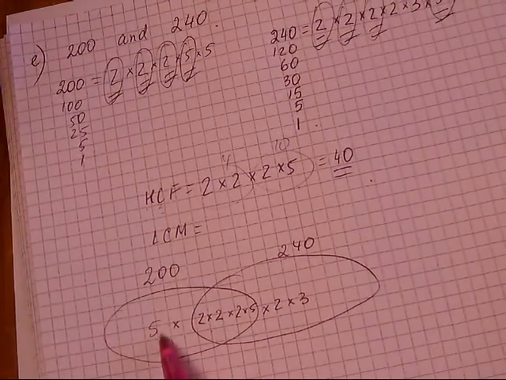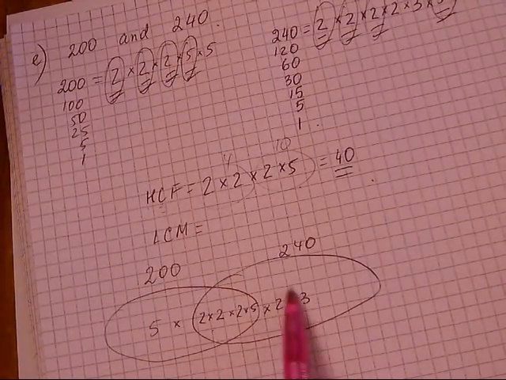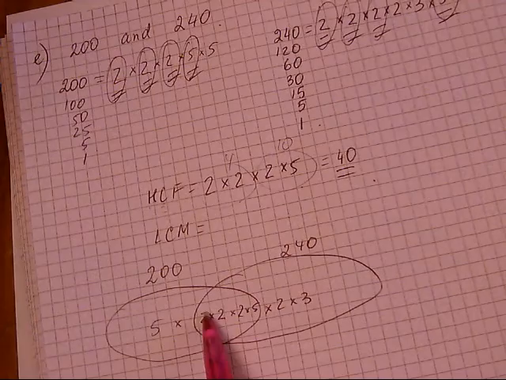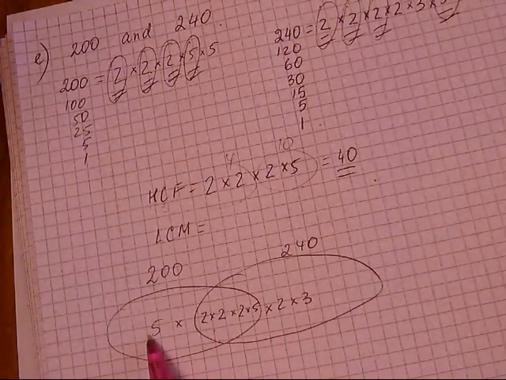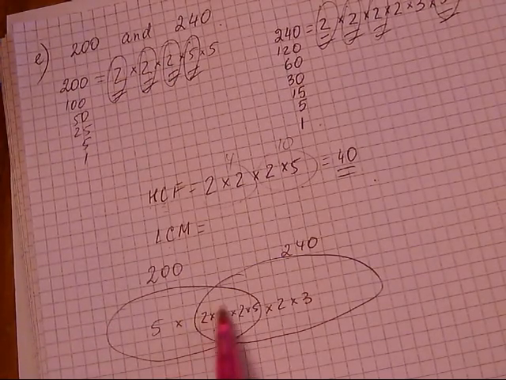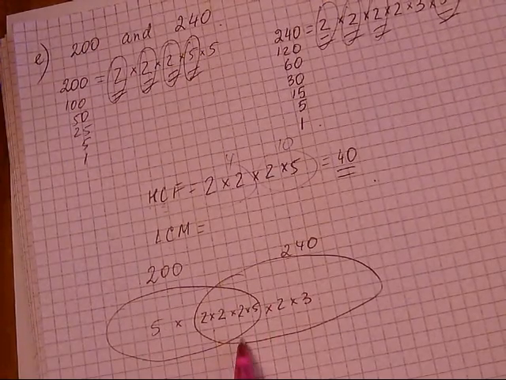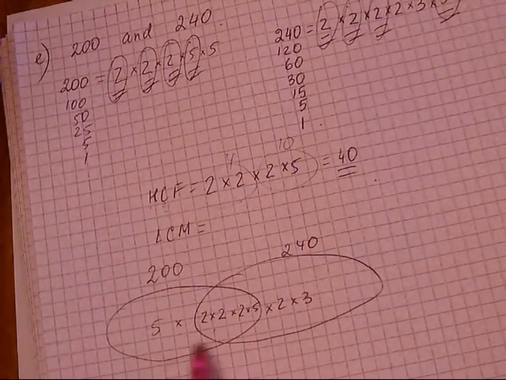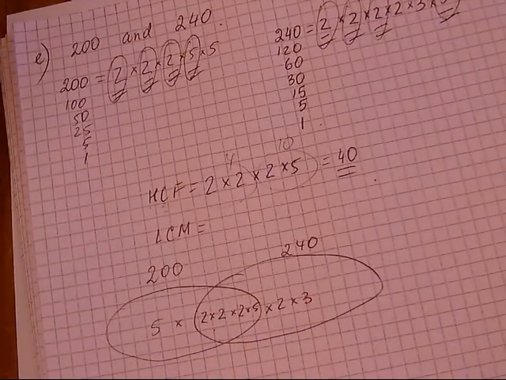So far this is 200 and this is 240. Any multiple of 240 will be all these factors multiplied by something, and a multiple of 200 will be all these factors multiplied by something. But our common multiple has to have all factors of both numbers at the same time.